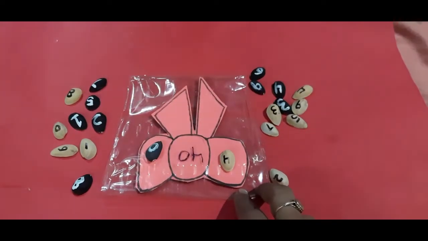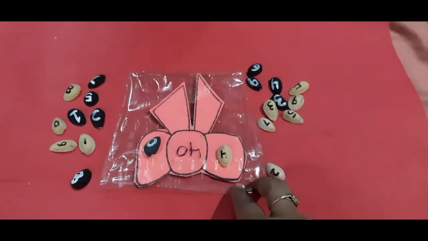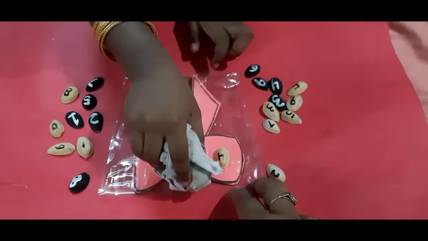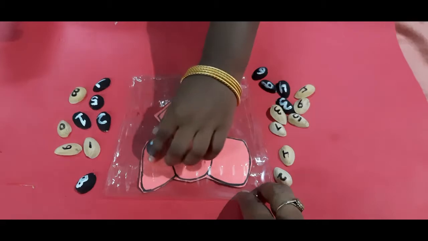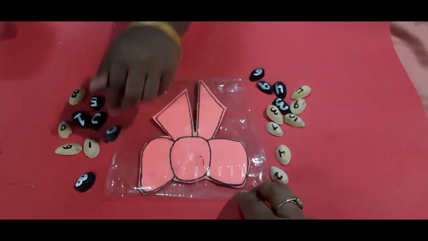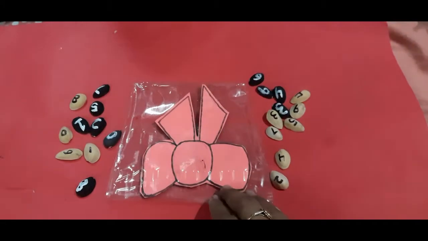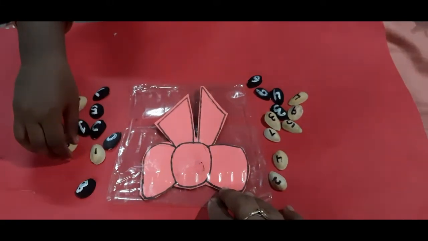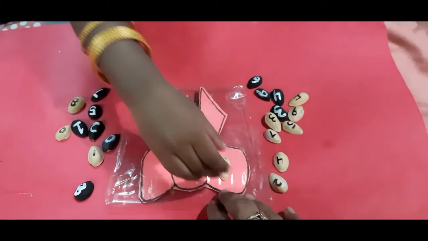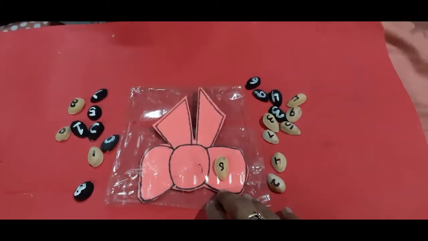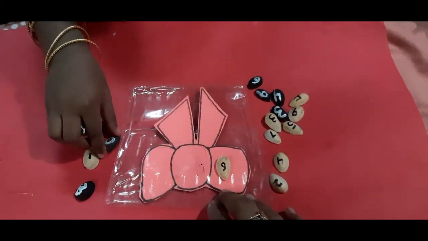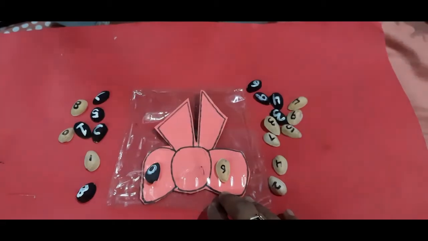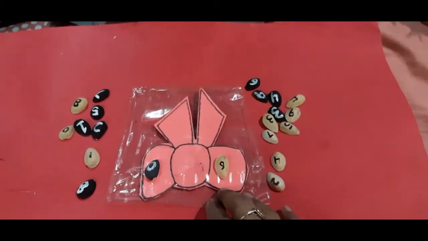Now can you do 60? Please erase and write 60. Yes. So 60. So which will come? 6. Yes. Very good. And T means? T means 0. Very good. Put the 0. Yes. 60. Please write it.